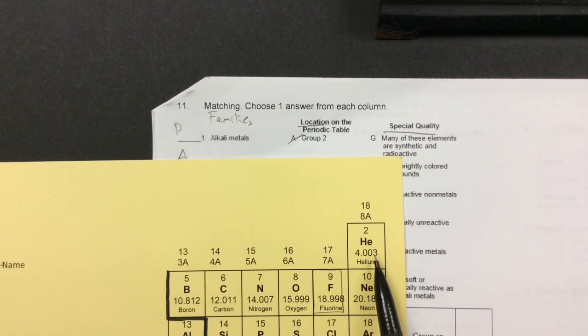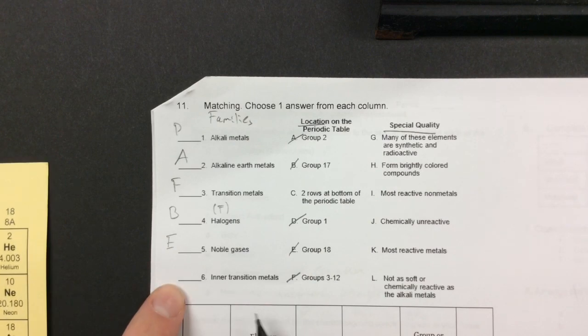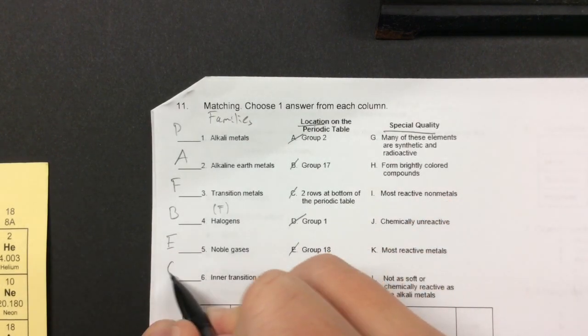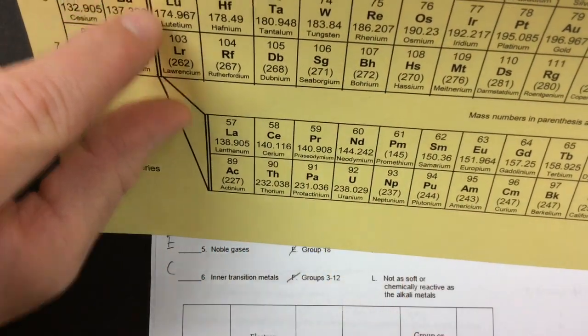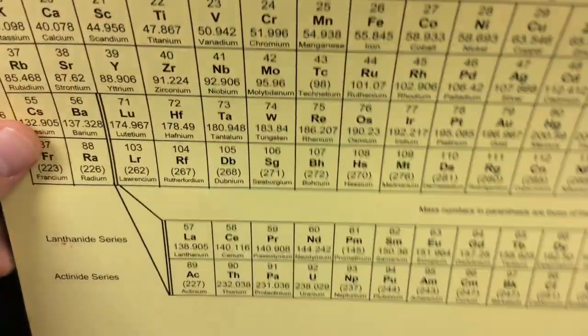with helium. And then our inner transition metals, those are the 2 rows that you may be wondering what are they at the bottom of the periodic table. These are the inner transition metals. Again, they are removed and put on the bottom just to make the periodic table fit nicely on one page.